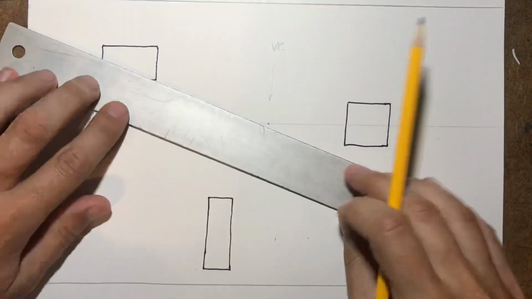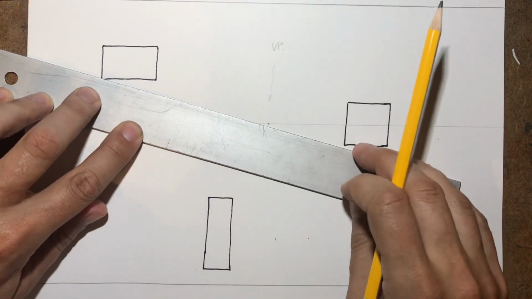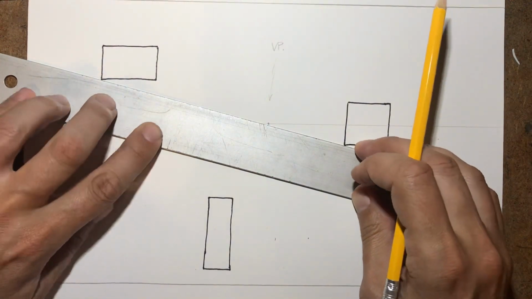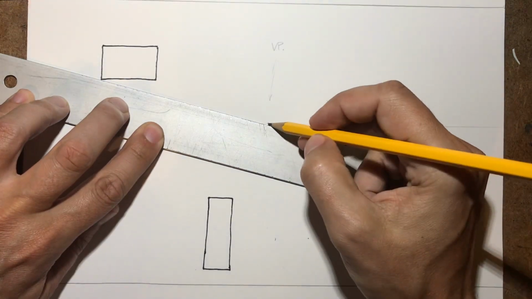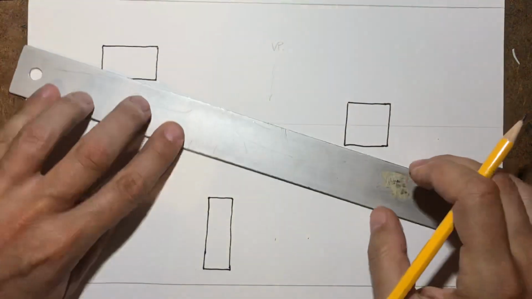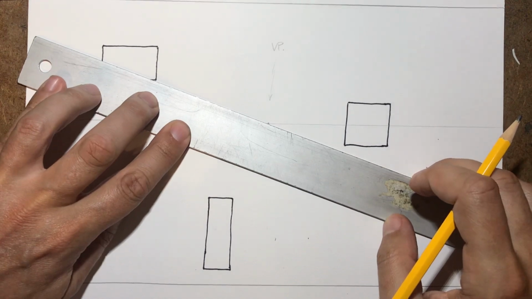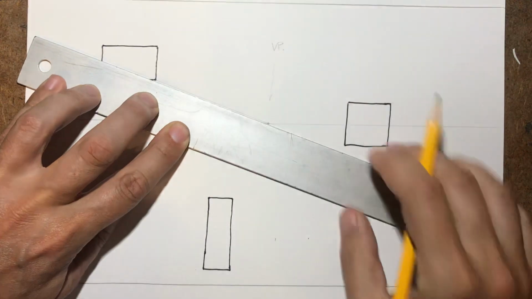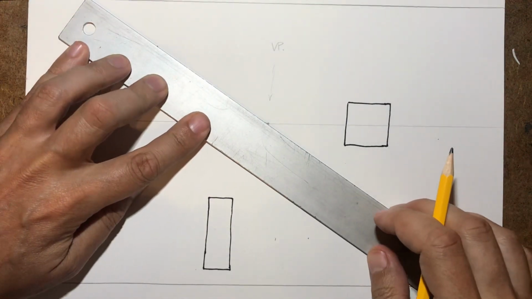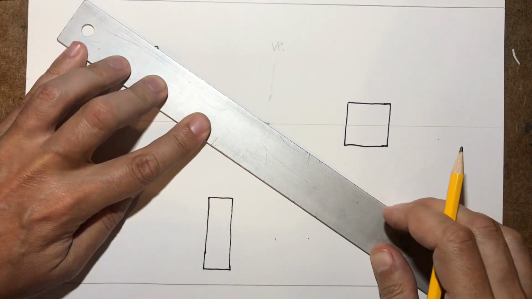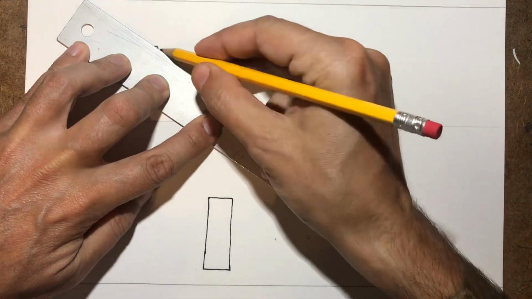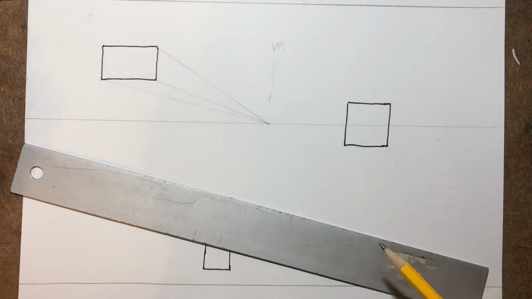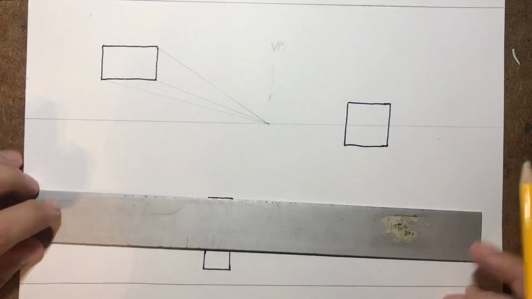So I'm going to line up my ruler from the corner to the vanishing point and draw a line in there. I'm going to line up the other corner and draw a line in there. And I'm finally going to line up my third corner to the vanishing point and draw a line in there. Those are either the orthogonals or the lines to the vanishing point lines.